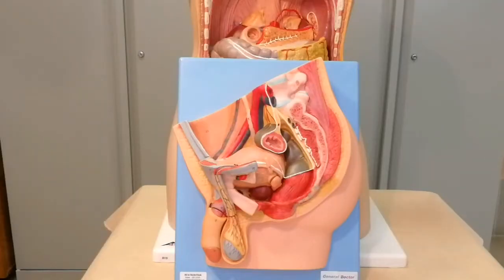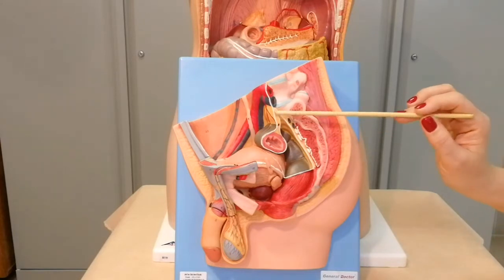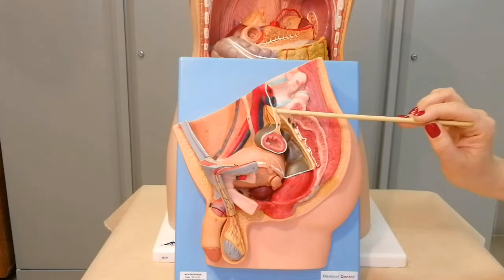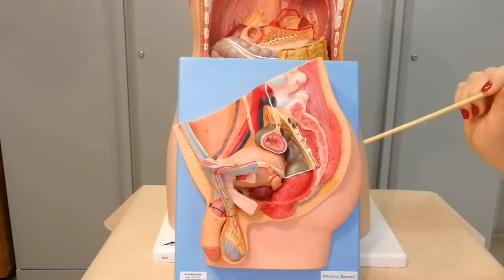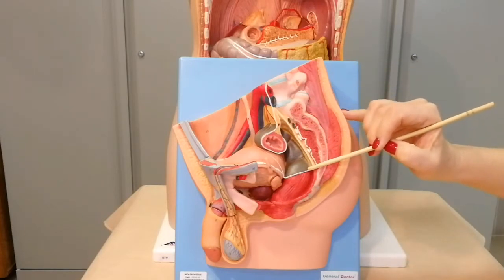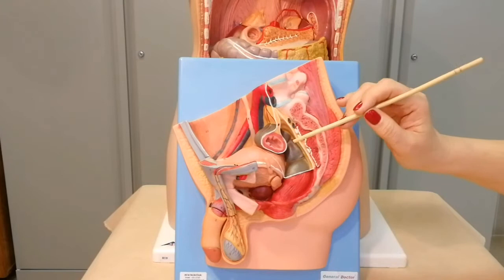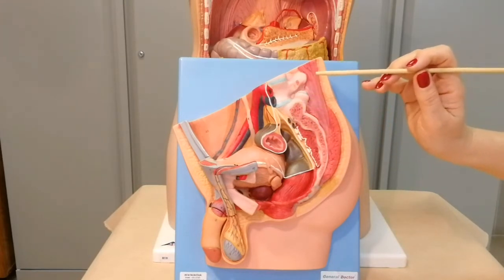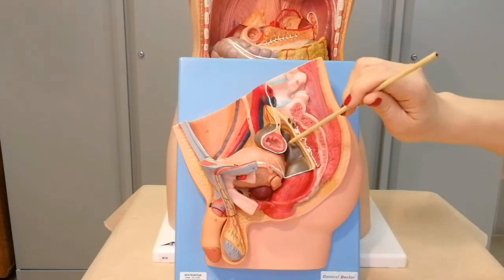Lower story of the peritoneal cavity. Anatomy of the male and female pelvic cavity is different. This is a model of the male pelvis. Mind that this white line indicates the peritoneum, its visceral lamina, mesenterium, parietal lamina. So peritoneum descends to the pelvic cavity and covers the rectum. This is the rectum.